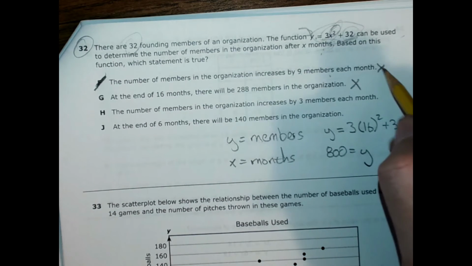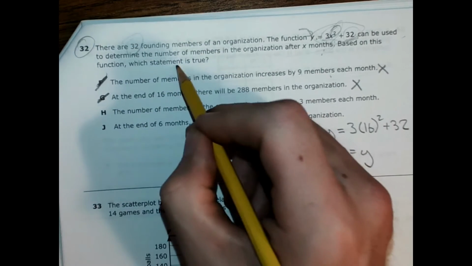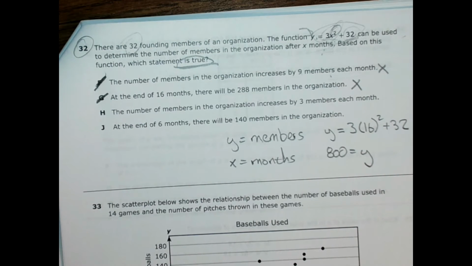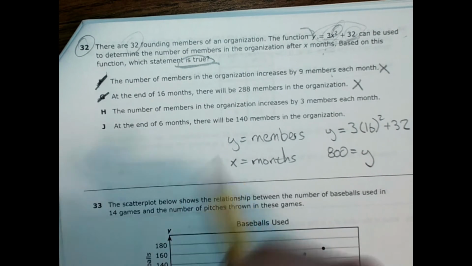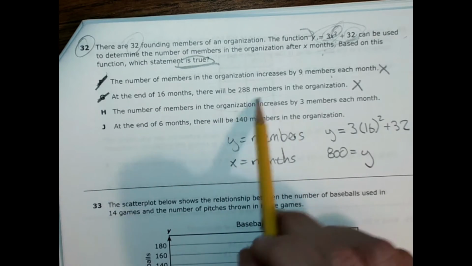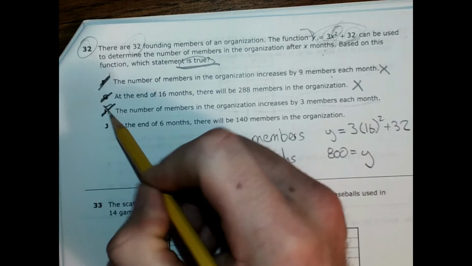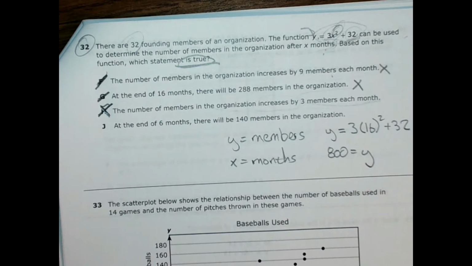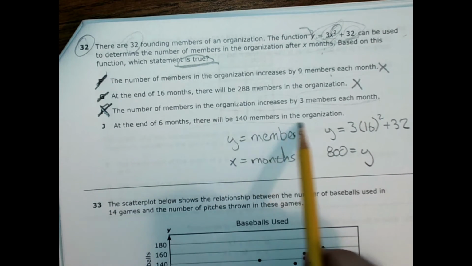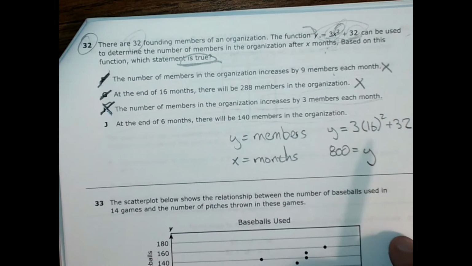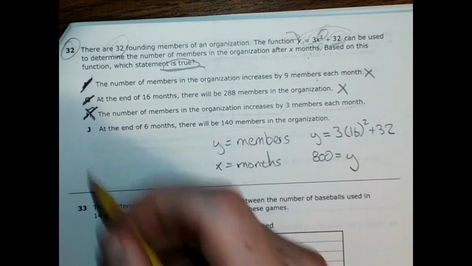So another untrue. We're looking for the statement that is true. So we've got F and G ruled out. The number of members in the organization increases by 3 members each month. Again, we are not dealing with a constant rate of change. At the end of 6 months, there will be 140 members in the organization. Good. That's easy to check.